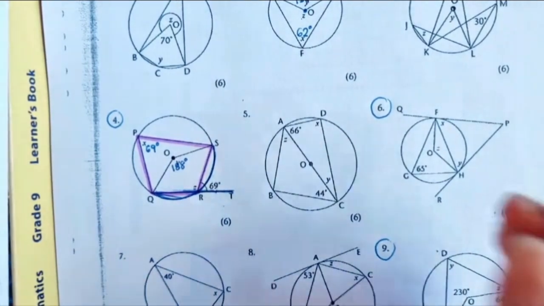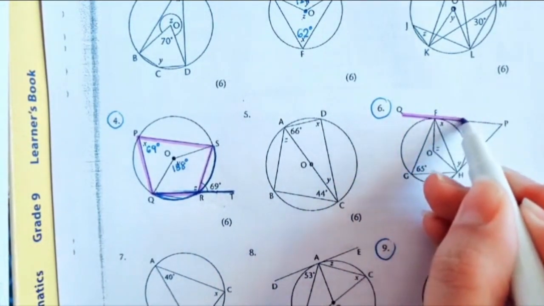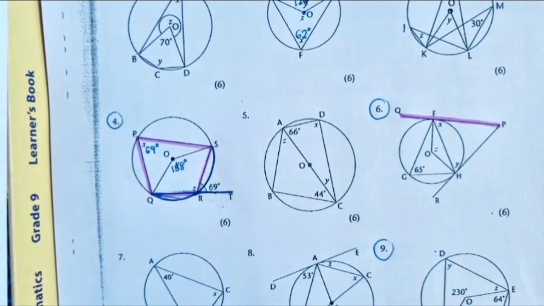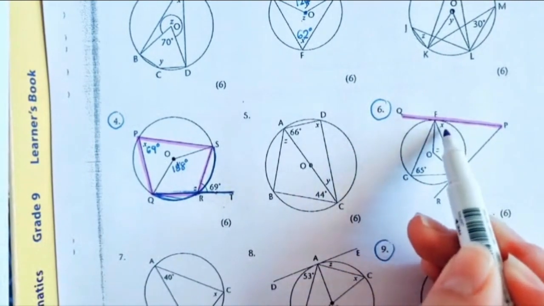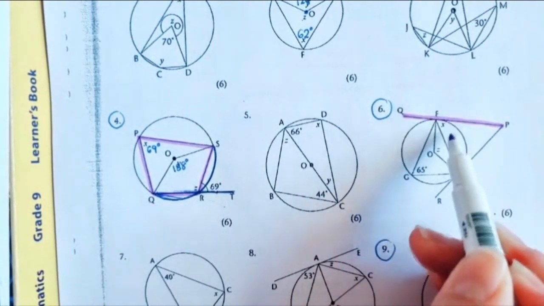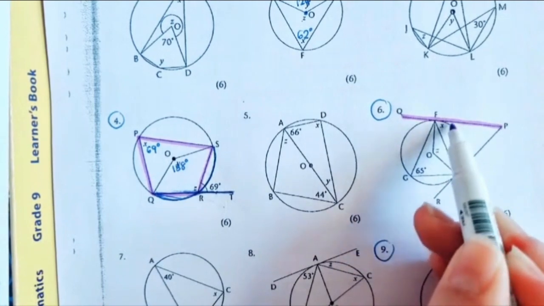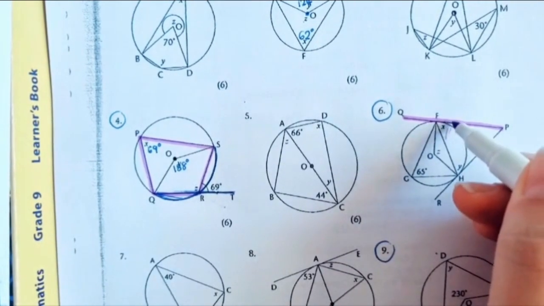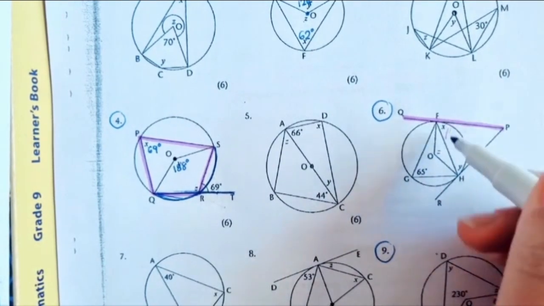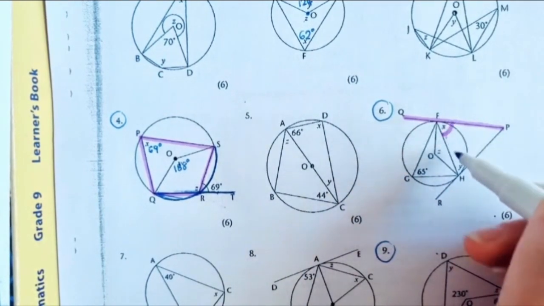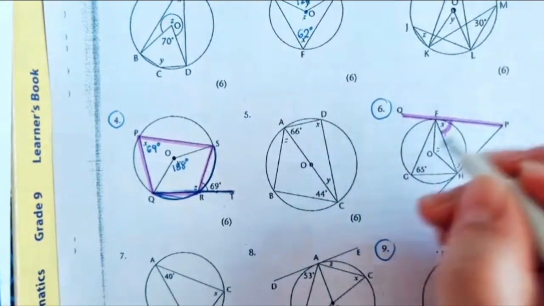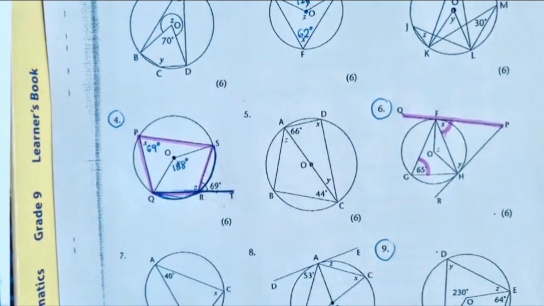I'm going to highlight the one tangent, and guys, if we know that we have a tangent, and we have an angle between a tangent and a chord, so x, for example, we know that this angle between the tangent and the chord has to be equal to the angle subtended by this chord in the alternate segment, so 65 degrees over there.